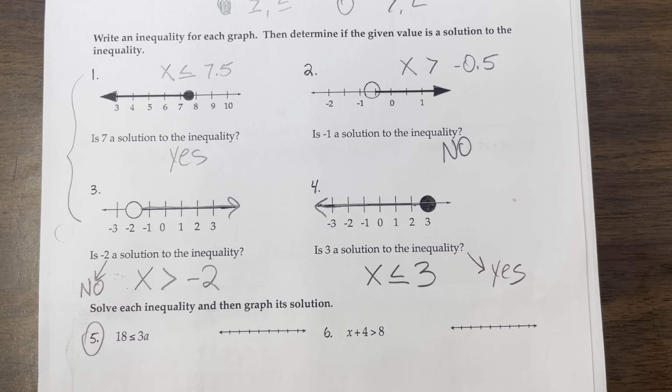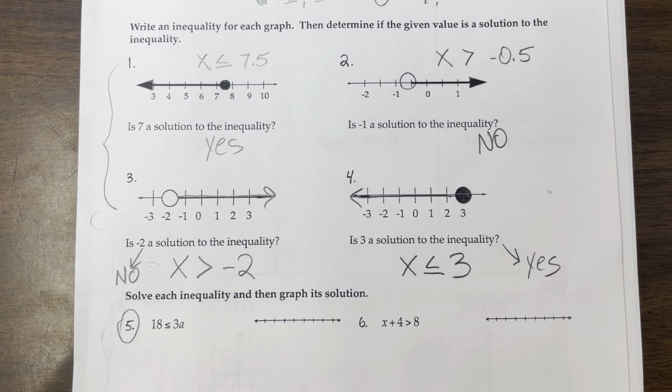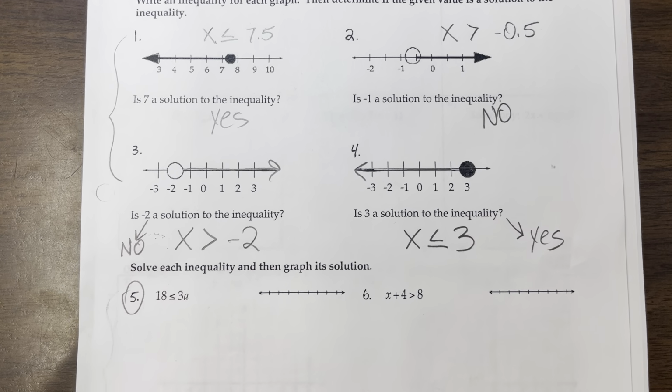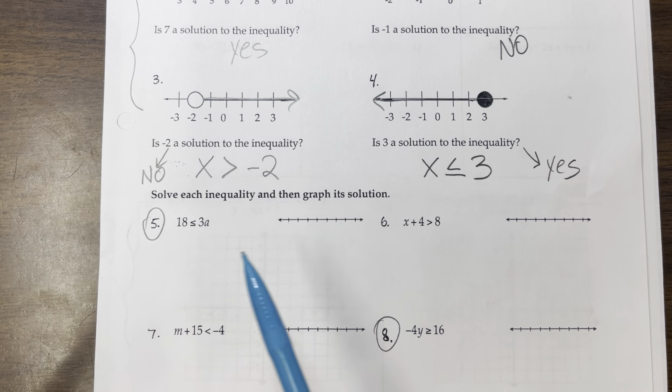Okay, so that's what we started this unit with, just basic graphing inequalities on a number line. Now this next part is where the algebra came in and we had to solve. I'm only going to do these two, so if you see a bunch of other problems on the page, I might skip around, so you only need to copy down the ones that I solve on the paper.